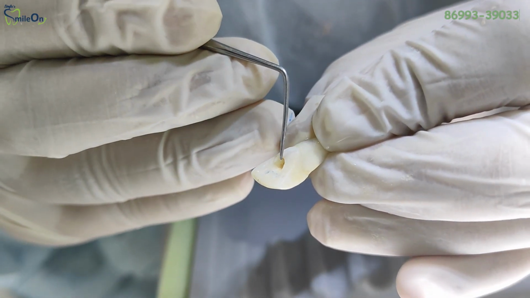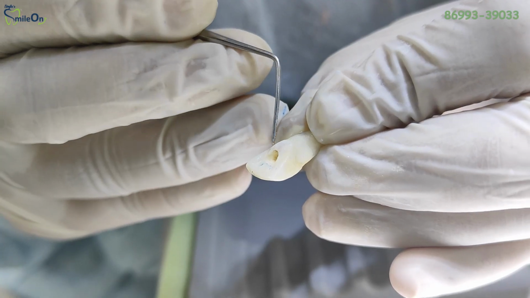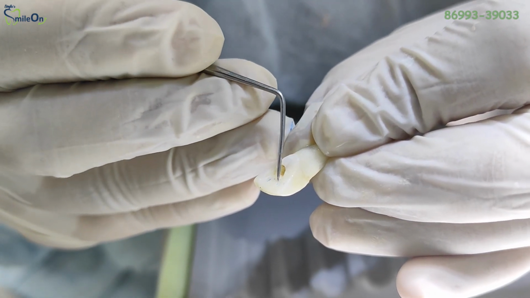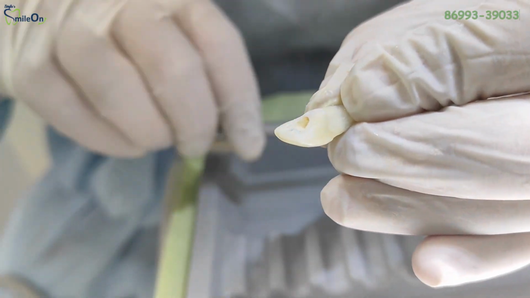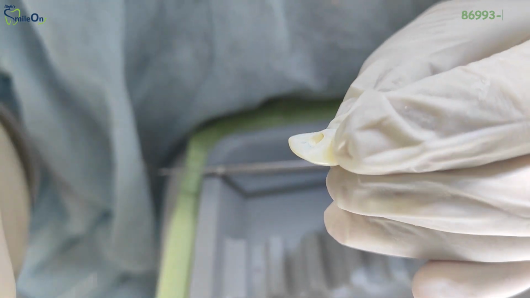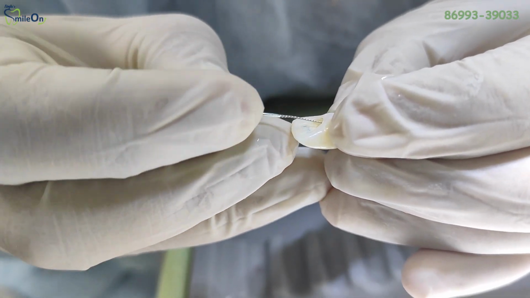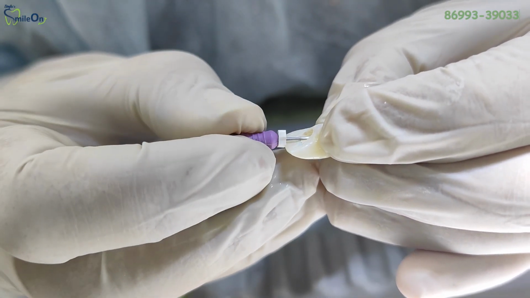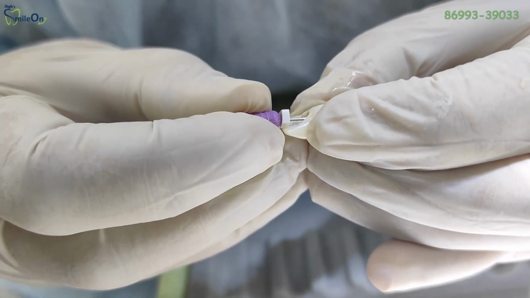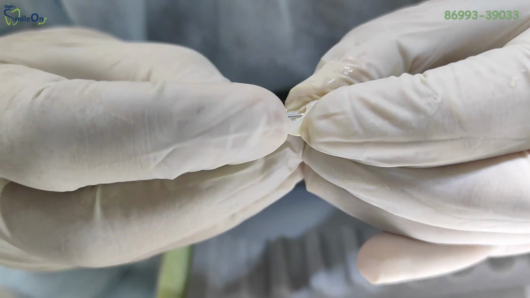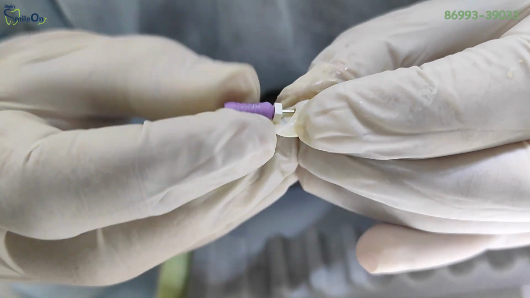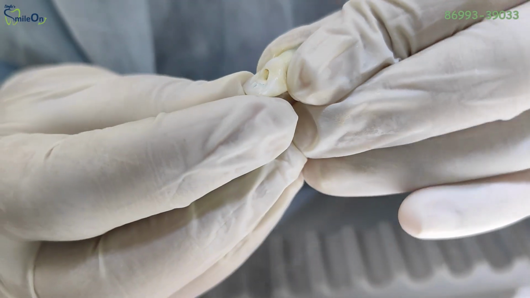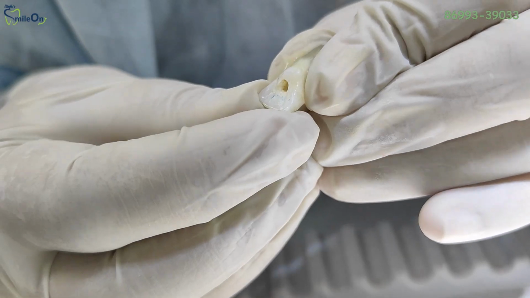Now you can completely see the triangular shape access preparation. The tip is towards the cingulum, however the base is towards the incisal edge of the crown. Now I am inserting a 10K file to check the access. This is my primary file which I am using to confirm my access and to remove the pulp. So this is our access preparation for the central incisor.